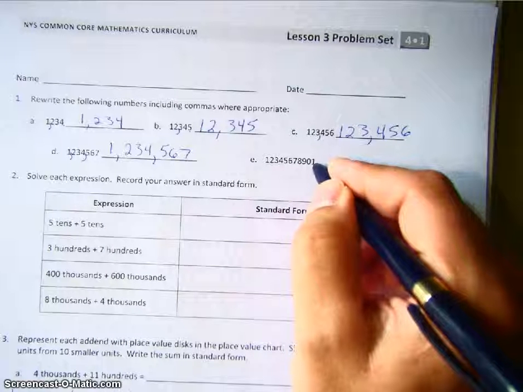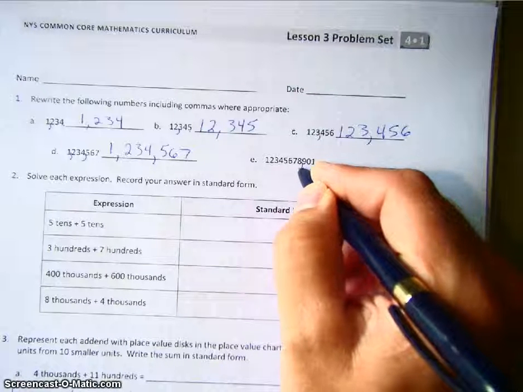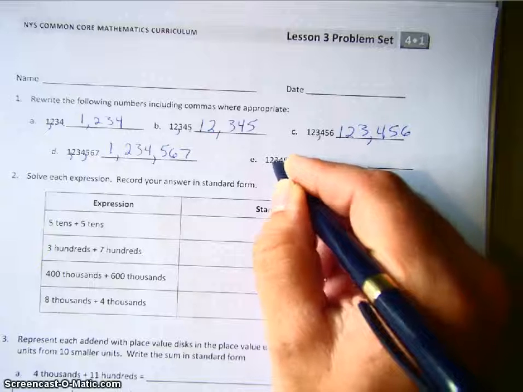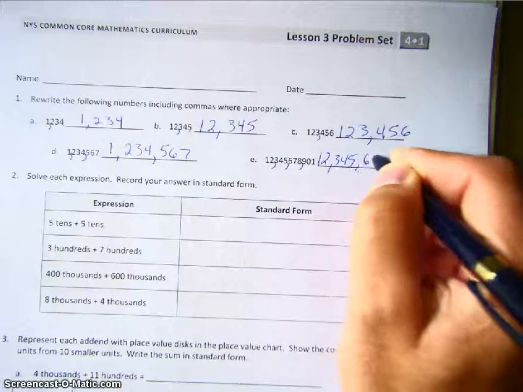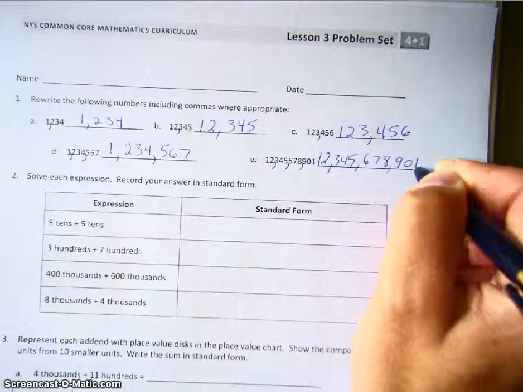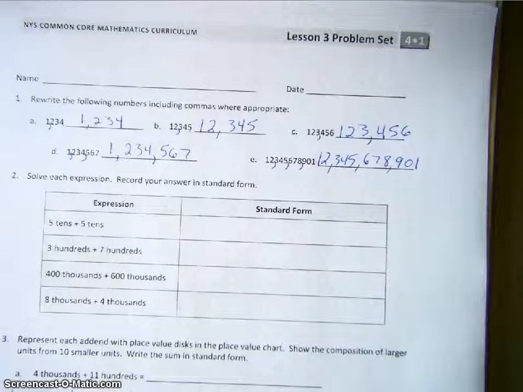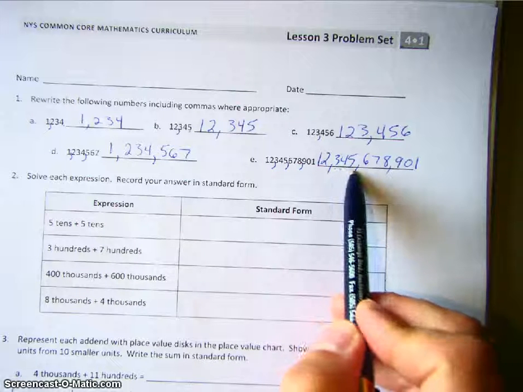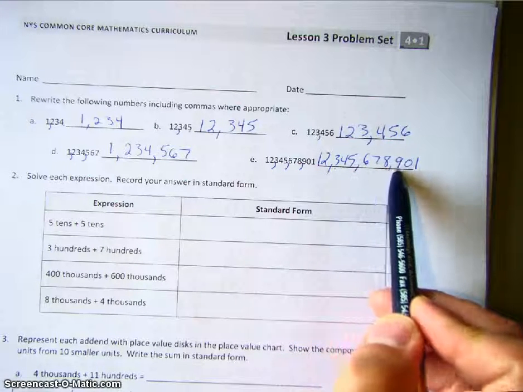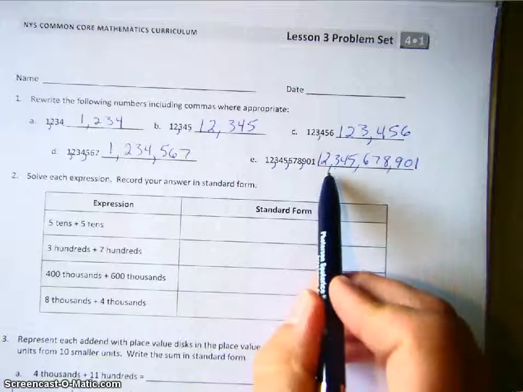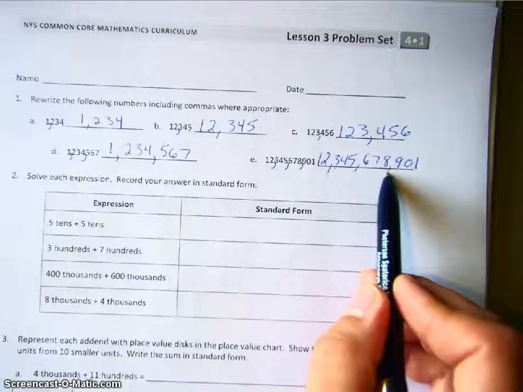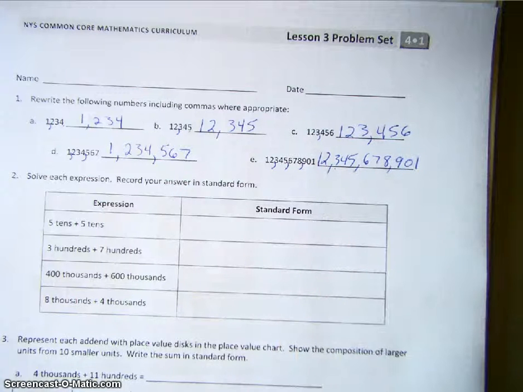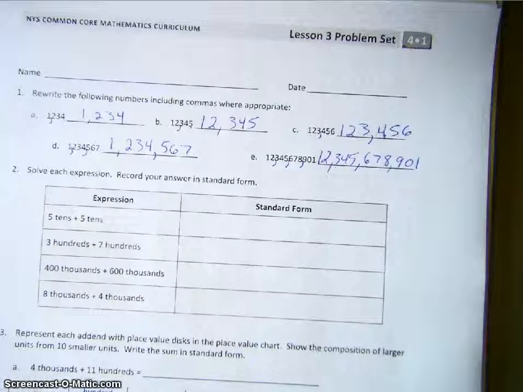Okay, now our letter E here is pretty tricky because we have a lot of numbers. So, starting in the ones place, remember to count over 3. Okay, and then we can rewrite this time with commas. Okay, very large number. It is 12,345,678,901. So if you notice, each section of 3 units has a different label that we name every time we hit the comma.